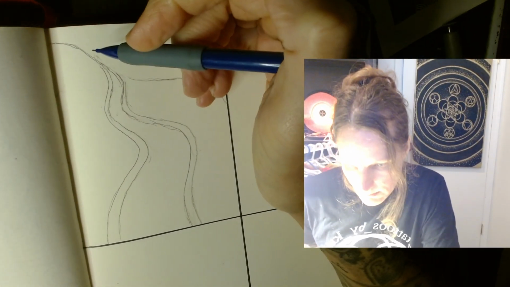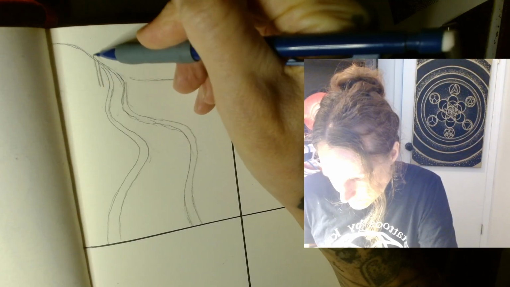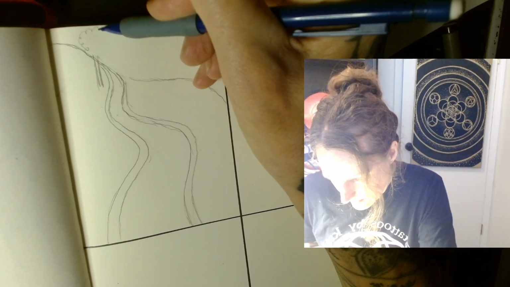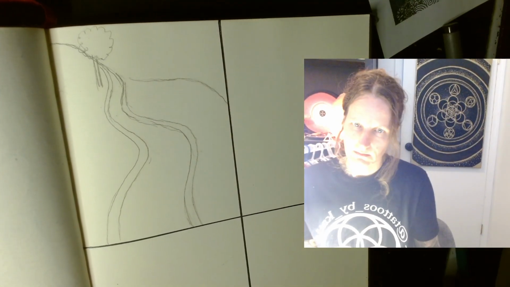I want to put a little tree there so that it looks like it's going kind of behind the tree. So, little tiny tree, sketching it in. We're going to change what this looks like later, like so.